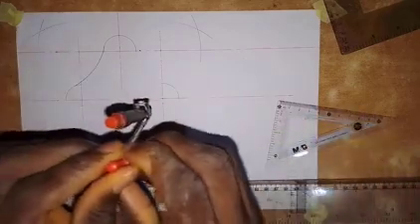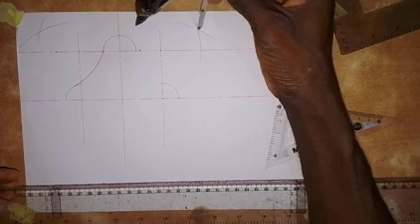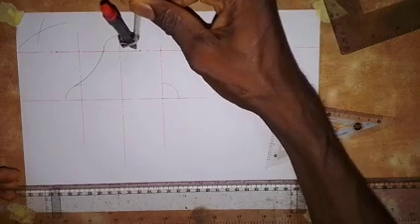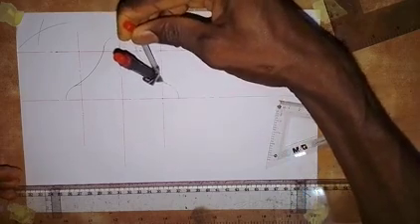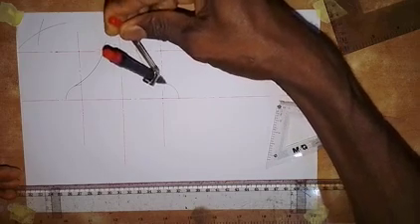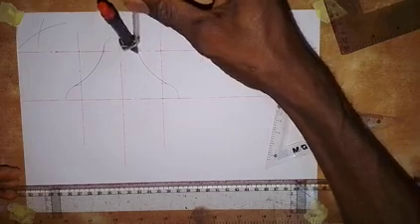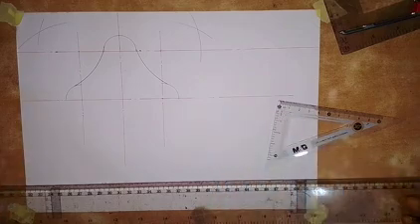Then we bring it to this point of intersection of these arcs. We have it touching this, and then we take it down like this. Okay, so this is it. All right, we have this done. So this is how it is in the diagram.